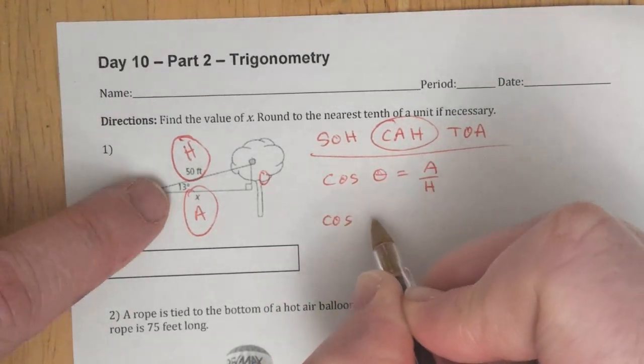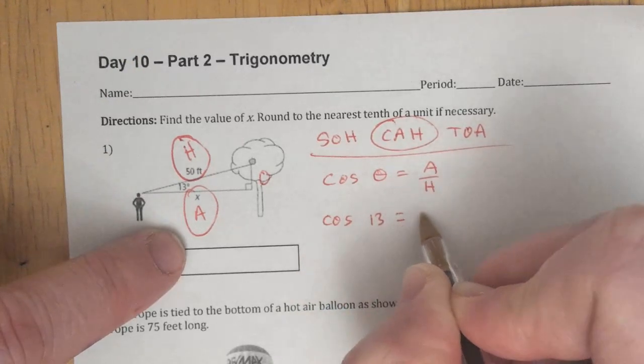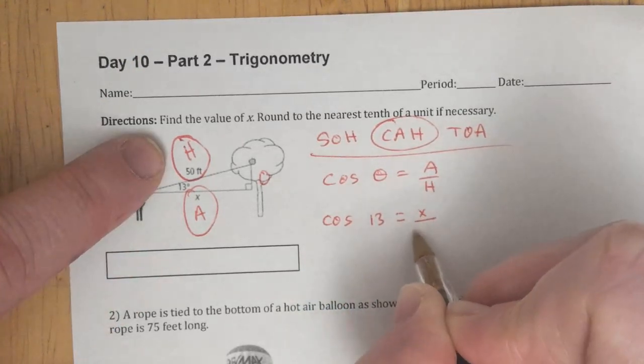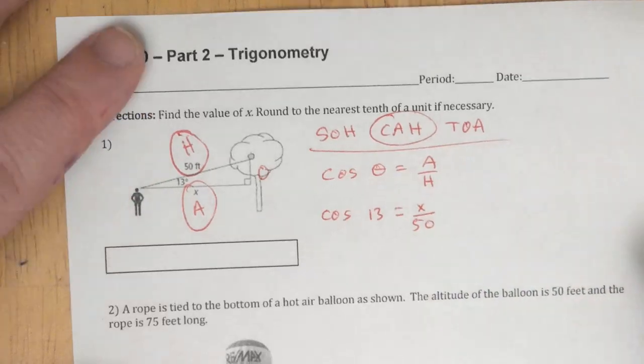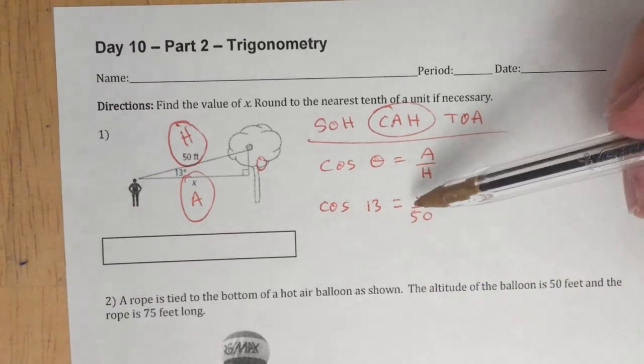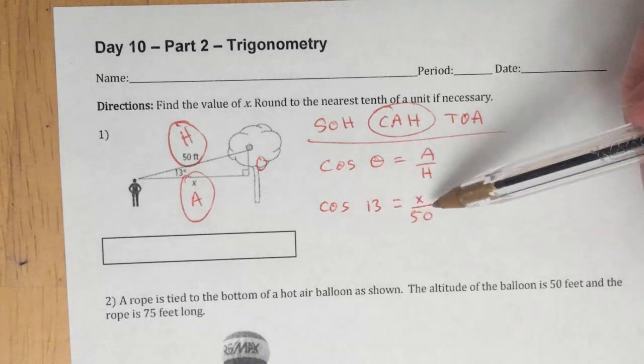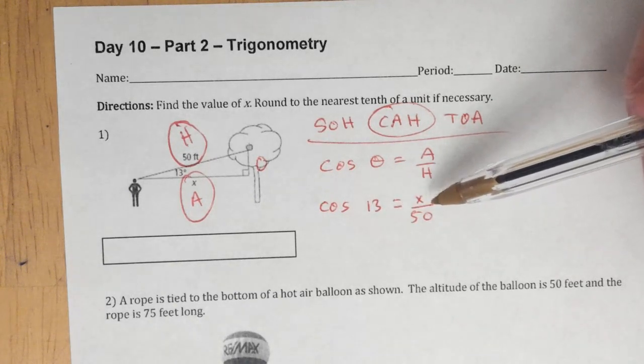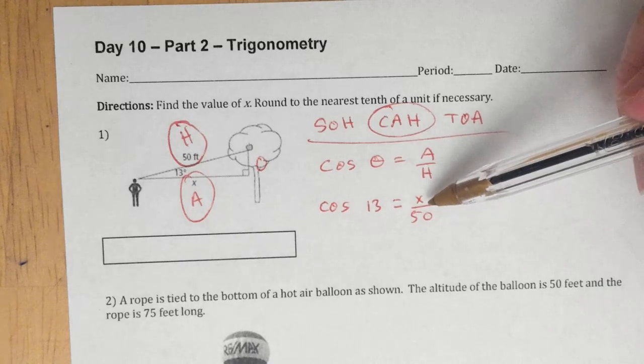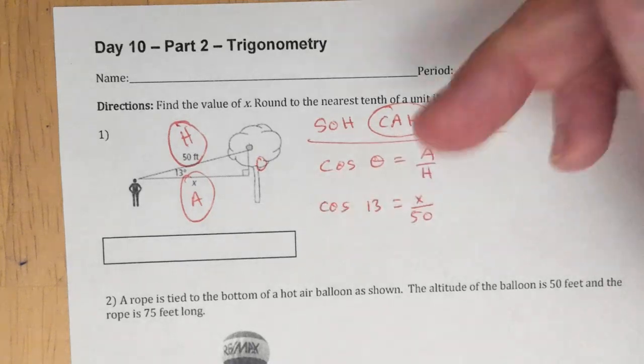Cos of theta, 13, equals A over H, which is x over 50. All right, is x on the top, the bottom, or with the trig? It is on the top, so we're happy. So we're going to multiply. Basically, we're going to take that 50 and multiply it on the other side.